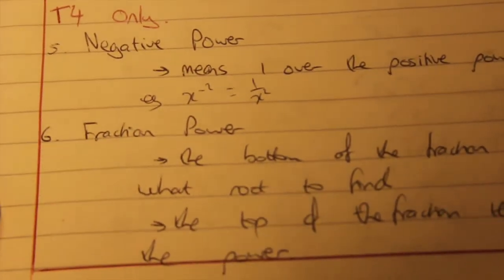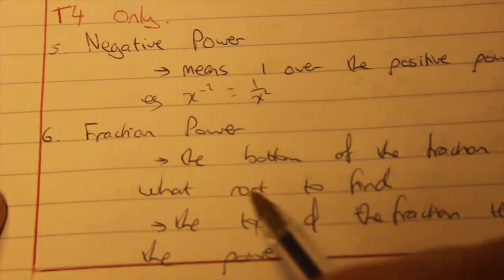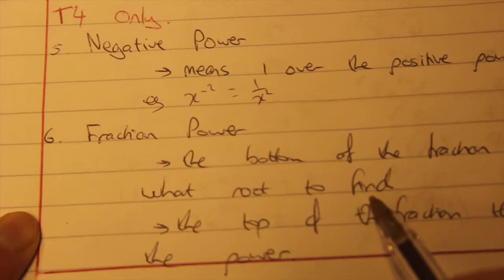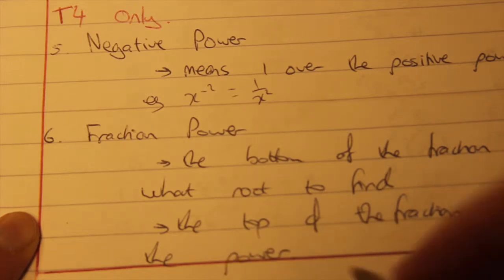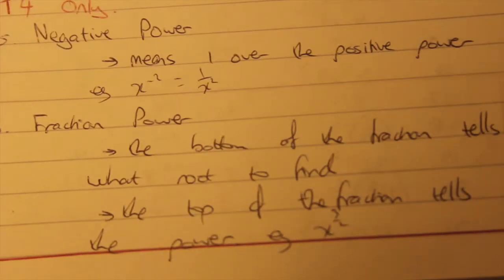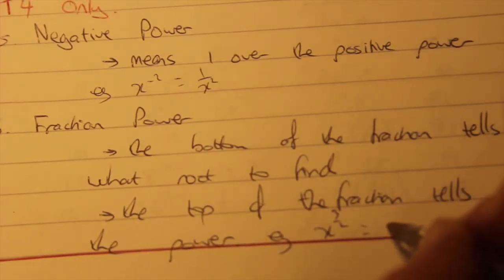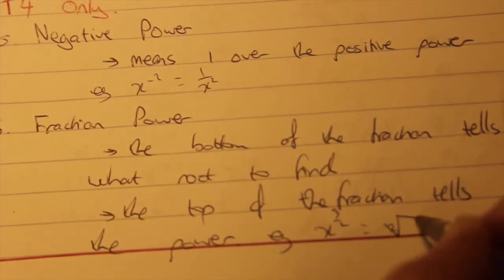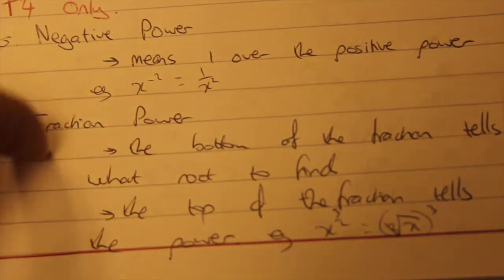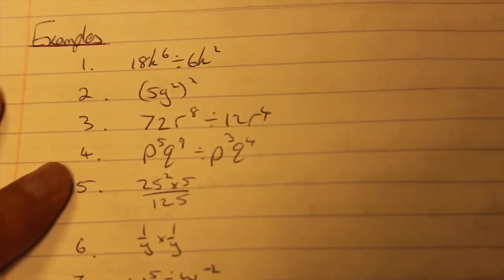And the last one you have to know is a fraction power. The bottom of the fraction tells you what root to find. The top of the fraction tells you the power. So if you had x to the 3 over 2, the bottom of your fraction is a 2, so that means the second root or the square root of x, and then the top is telling you to cube your answer. Now we're going to have lots of examples here of these type of questions.